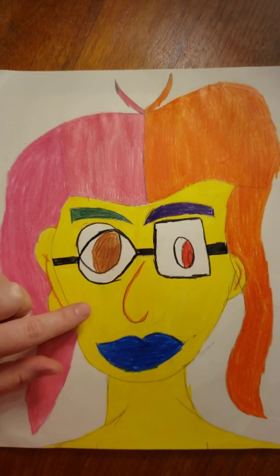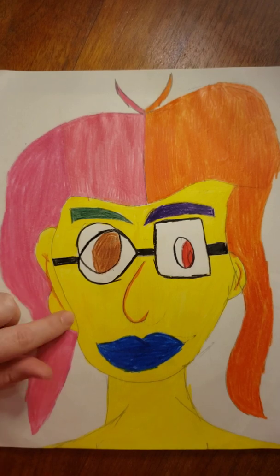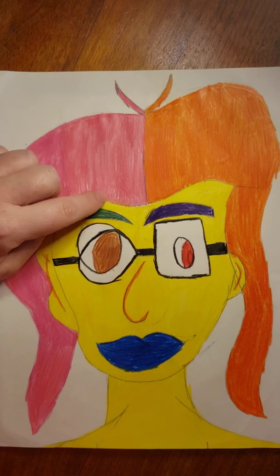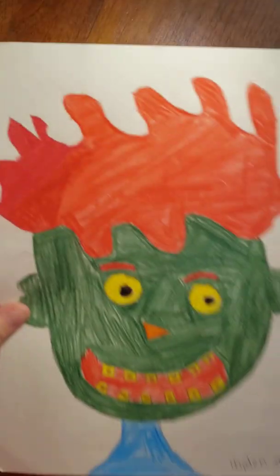So you're going to notice here that these colors look really bright. There's not a lot of white showing. They did a heavy application of color. Always color in one direction, nice and neat. You don't want to be all over the place.